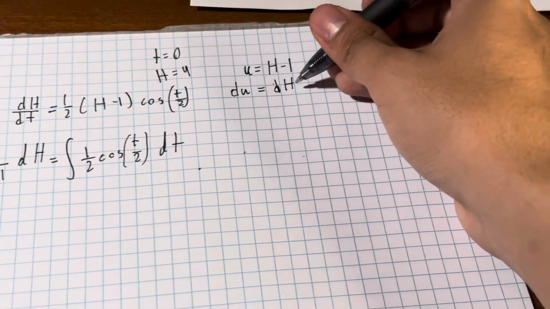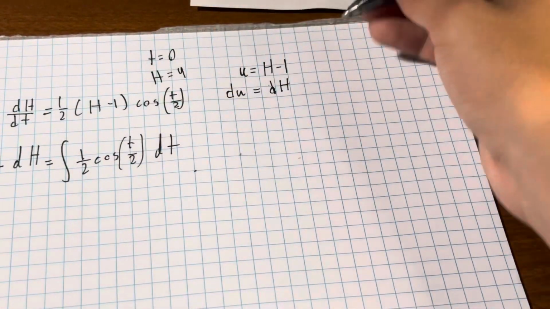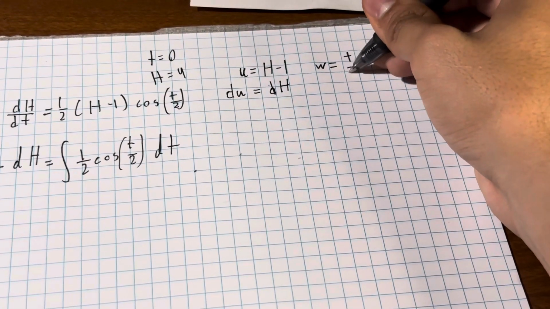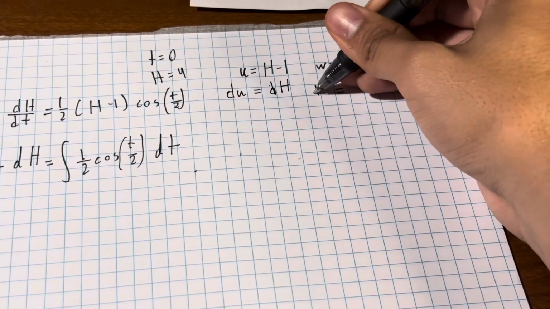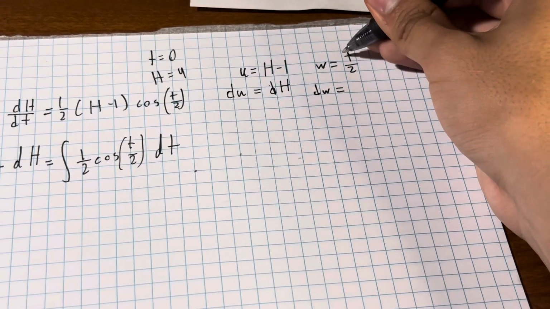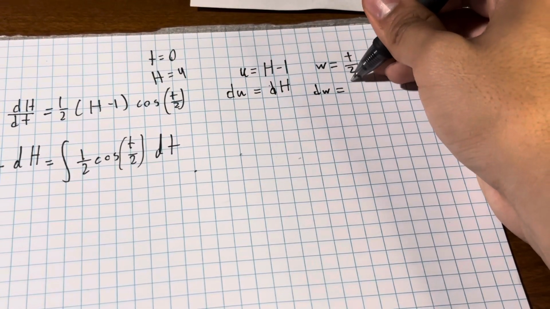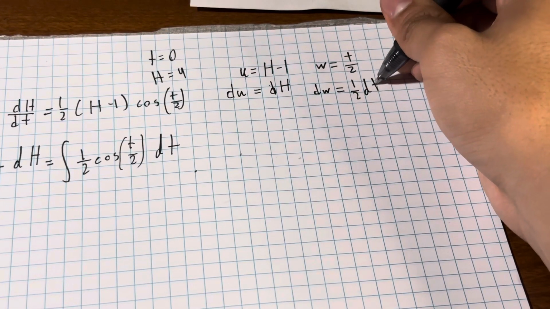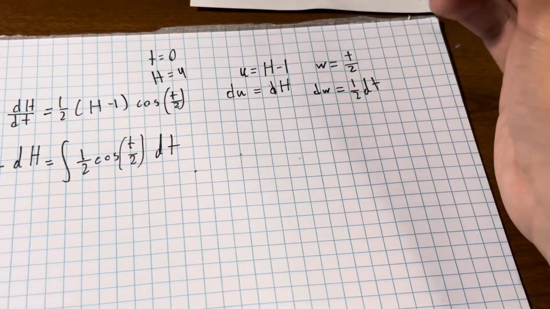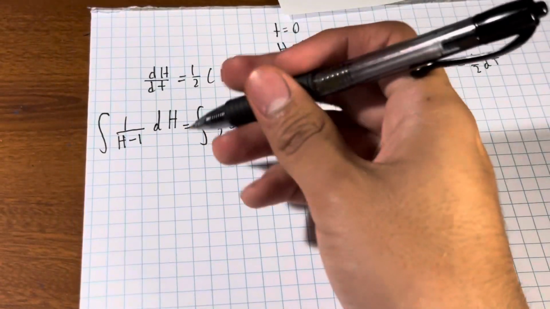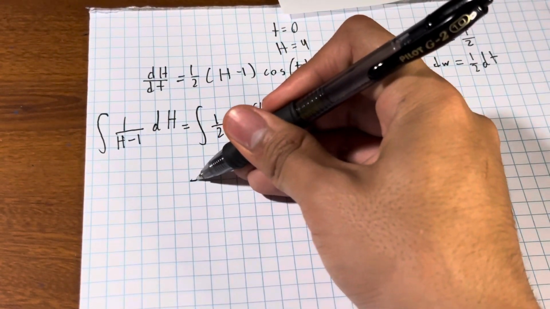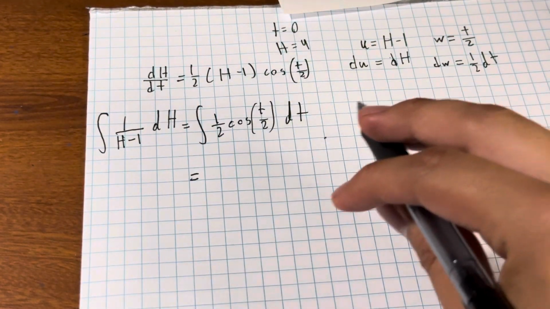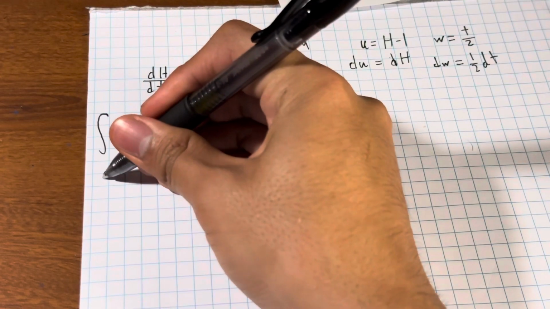And then you can't use h again for this side, so you could use w and make that equal t over 2. And then dw is just 1/2 dt, so this disappears. How convenient, we got a 1/2 right here. The AP testers know what they're doing. They're helping us, but sometimes we don't want to be helped. All right, so we got that.